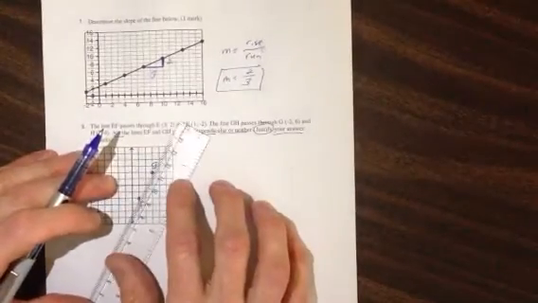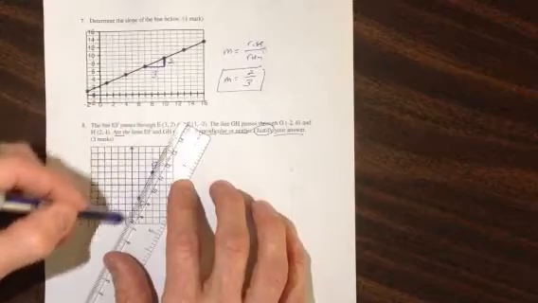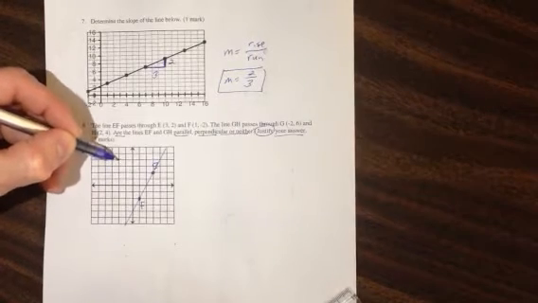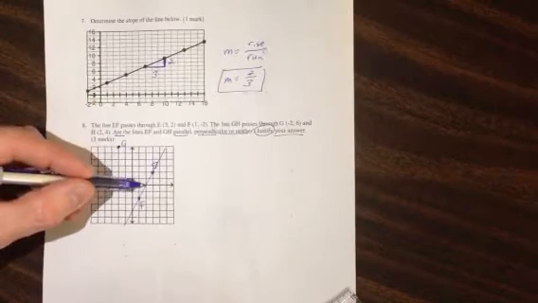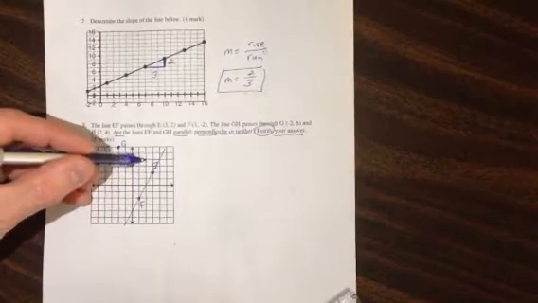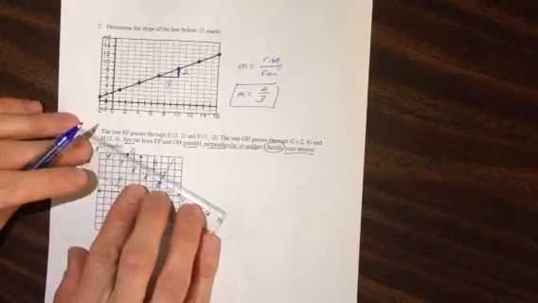And I'm going to use my ruler again just because I'm in front of you like this. And a line GH passes through -2, 6. 1, 2, 3, 4, 5, 6. And H, 2, 4. Okay, so there's my other point. This is H. Draw my line.